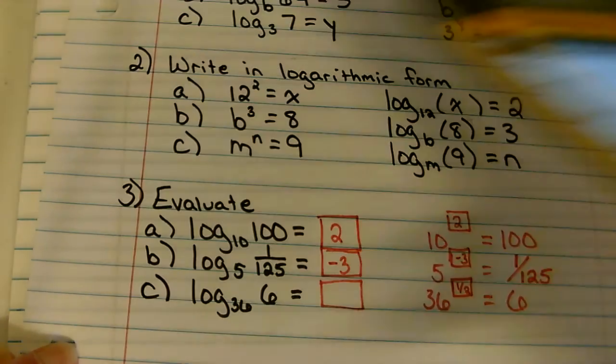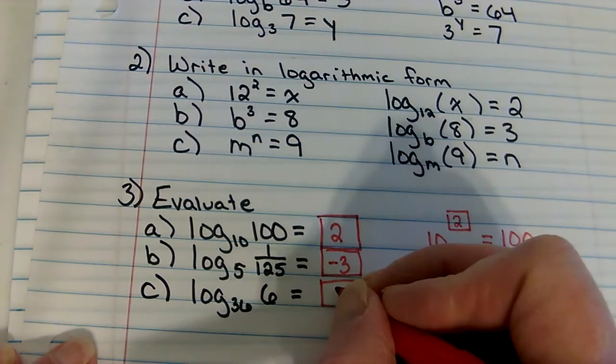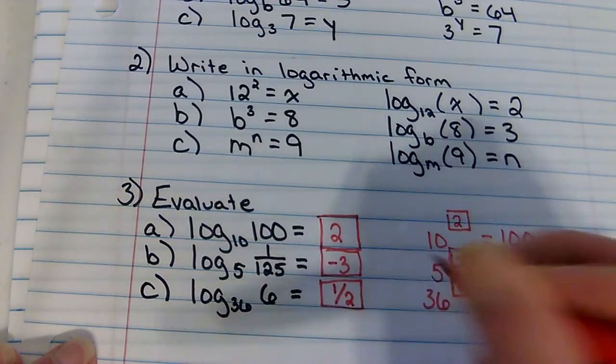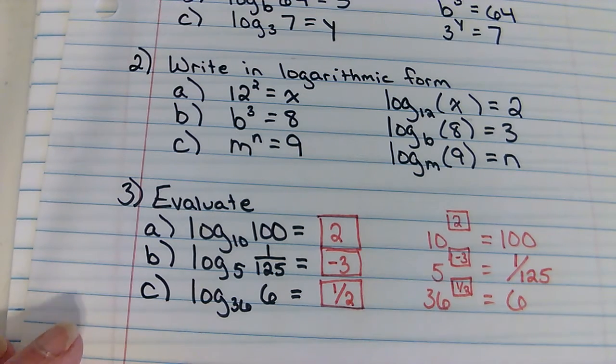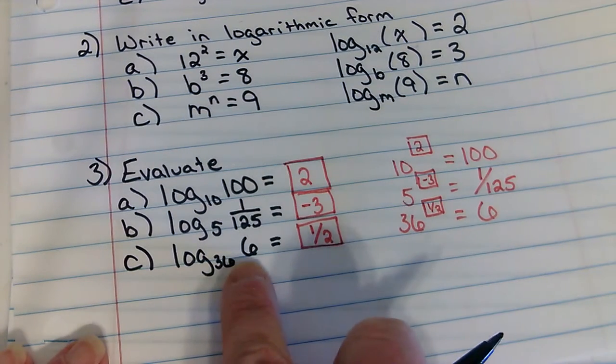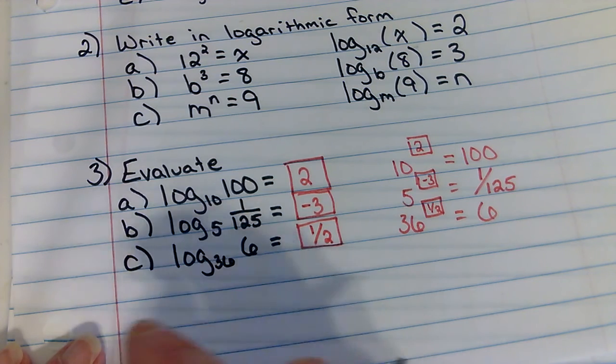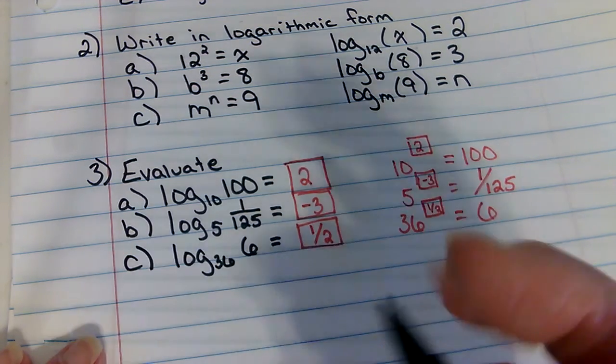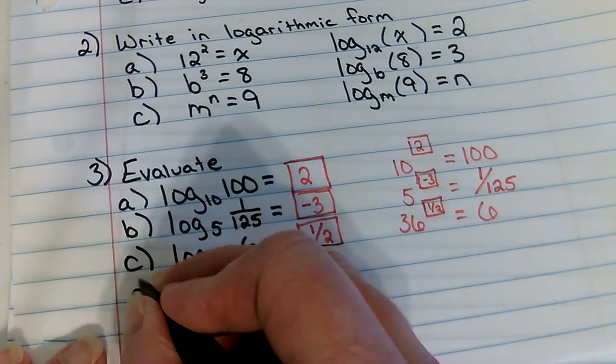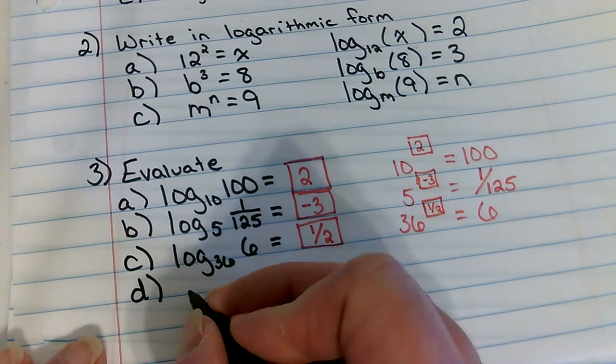And it does. So 36 to the 1/2 gives me 6. Alright, so that's something to remember, that a square root can be a 1/2. That would mean a cube root is 1/3. A fourth root would be 1/4. Those are things we want to make sure we remember.